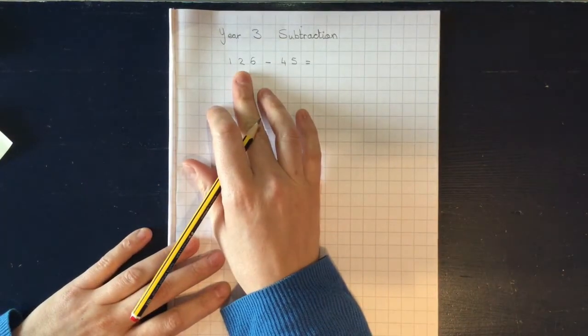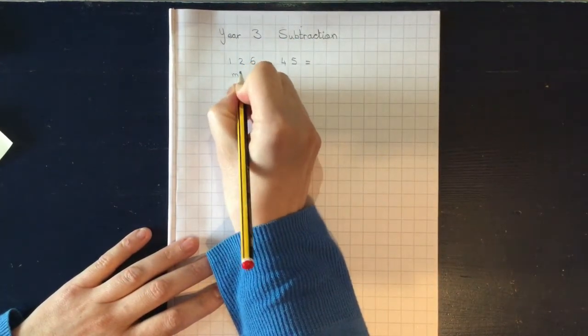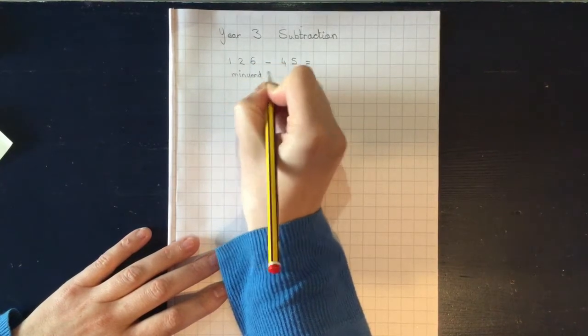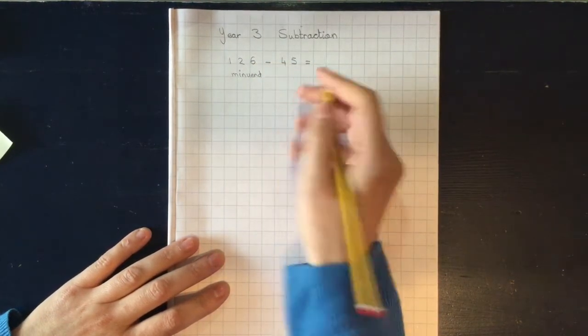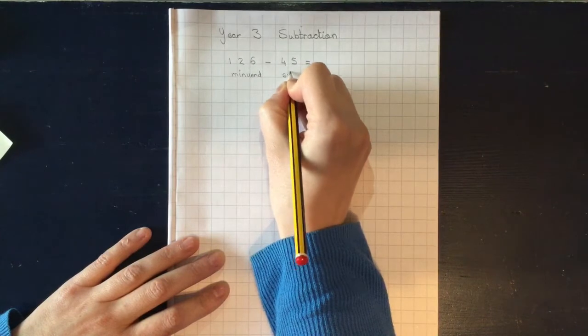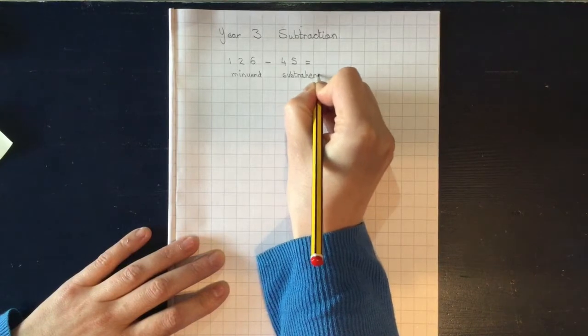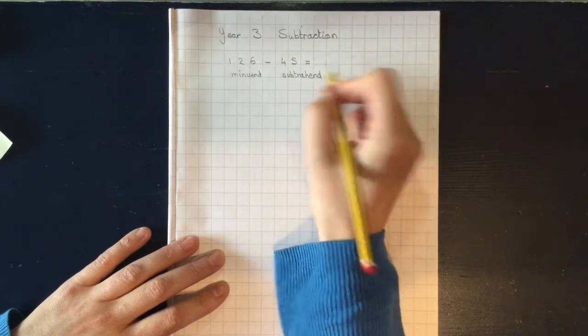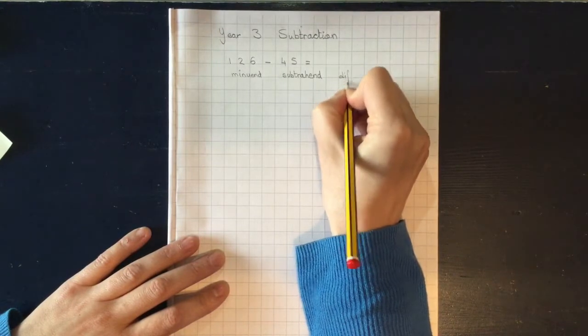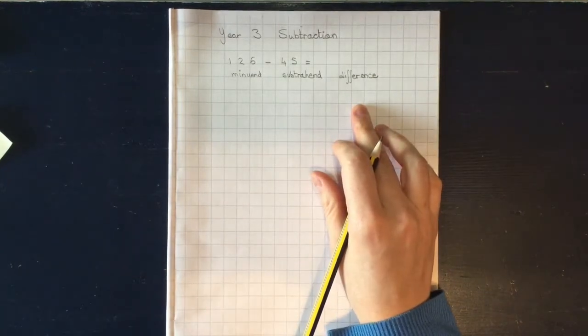So the number that is going to become smaller is called the minuend. Minuend. The number that is subtracted from the minuend is called the subtrahend. And the result is called the difference. And this is important language as well to use, as it is very useful for reasoning or word problems.